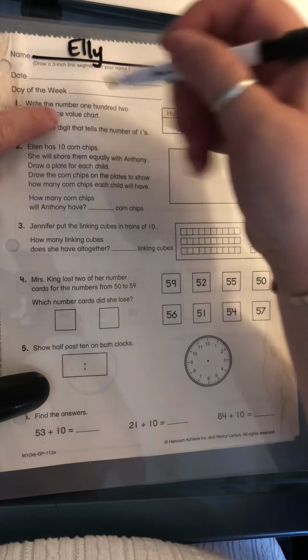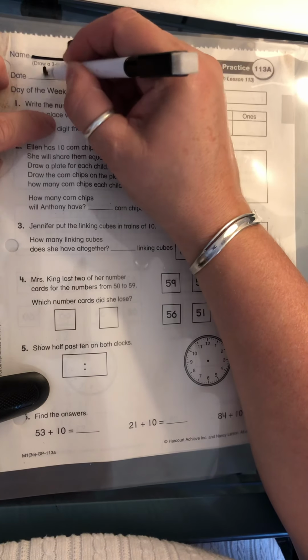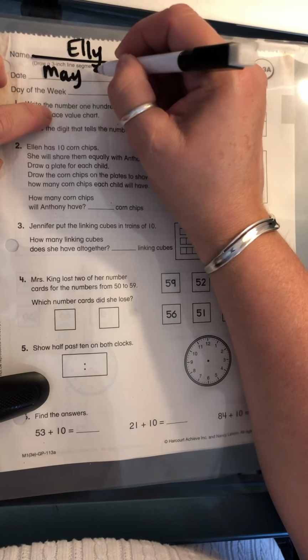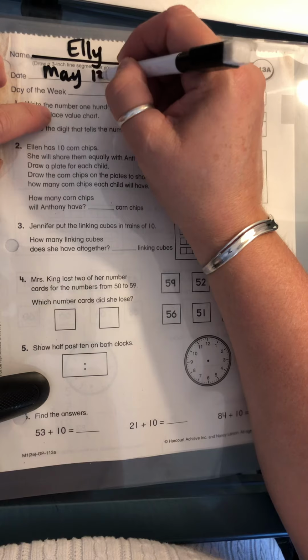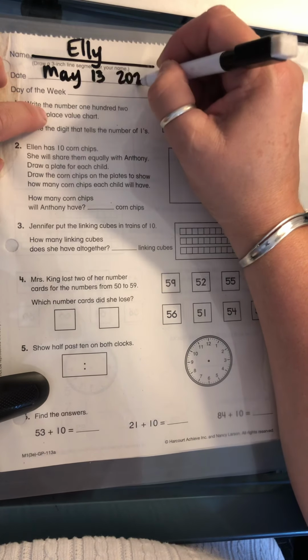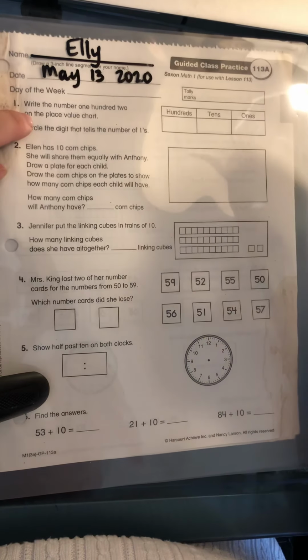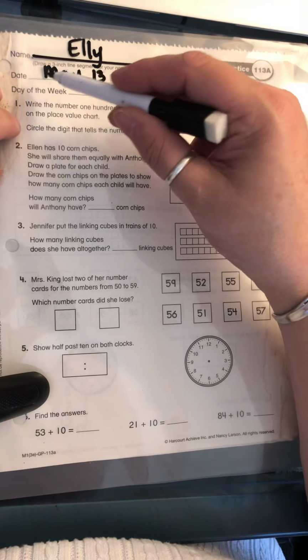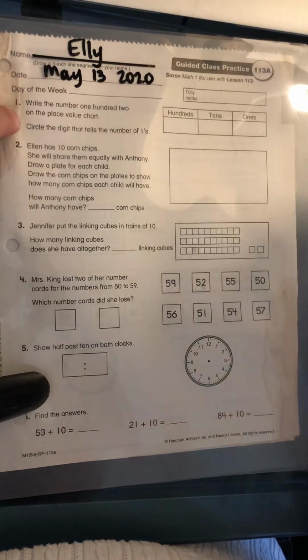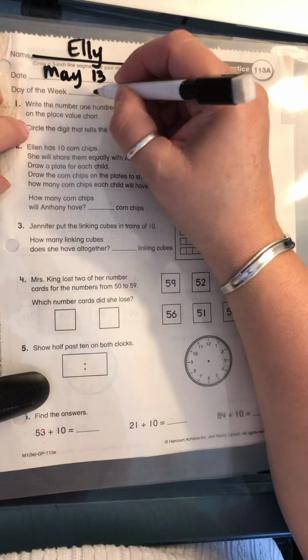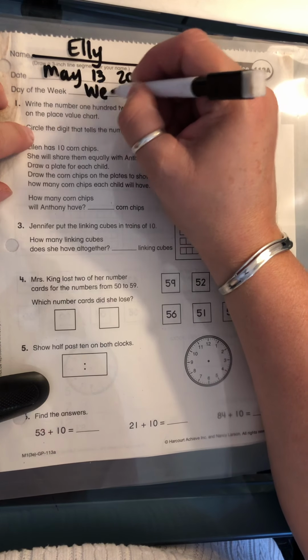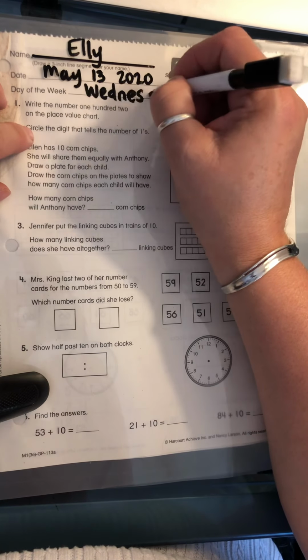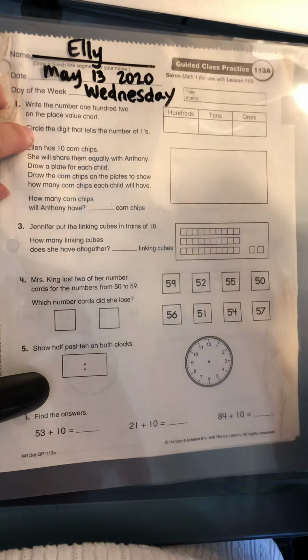There we are. And our date today is May 13th, 2020. Okay. Stay in the habit, boys and girls, of writing your date out in full, please. Your day of the week today is Wednesday. Okay.